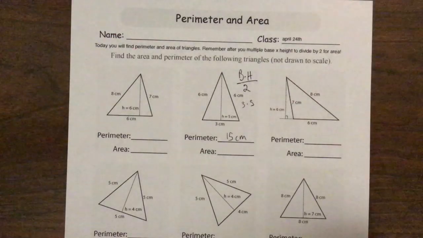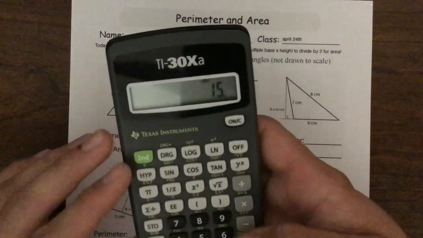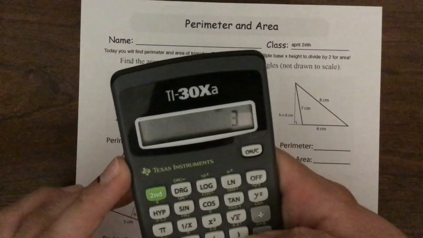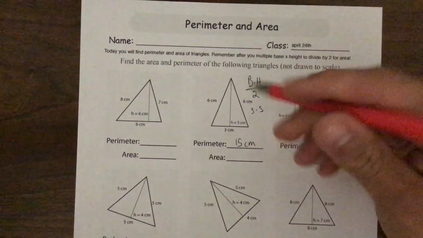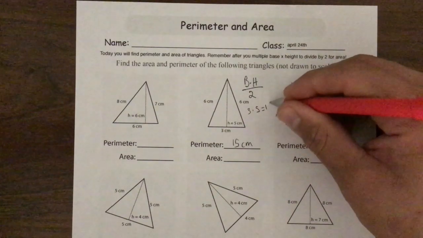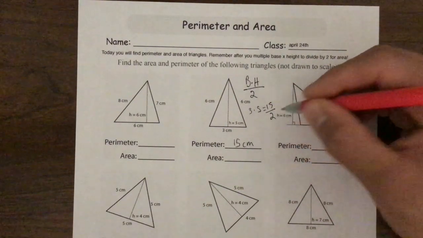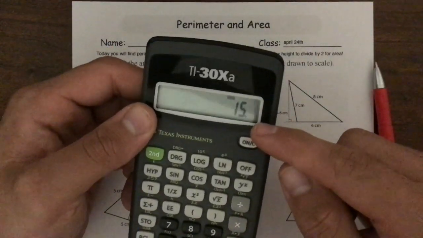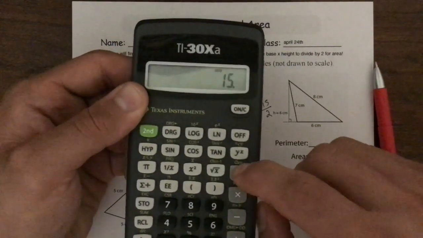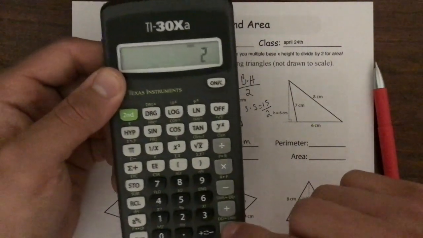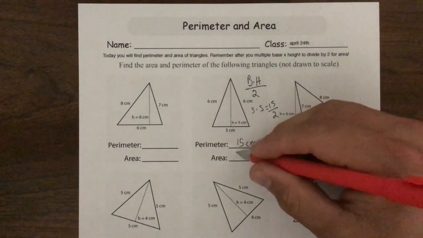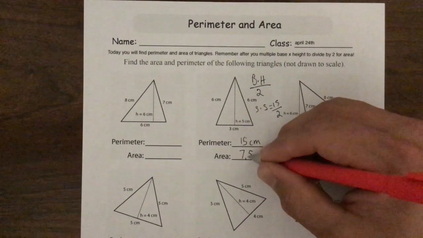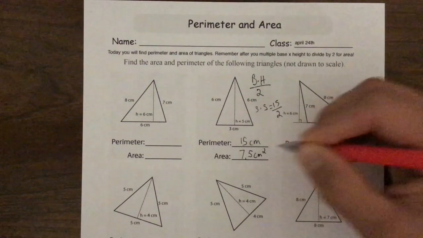3 times 5, when I put that in the calculator, is 15, okay? So I've got 15, and then remember, I need to divide it by 2, okay? So I'm not done yet. I take my 15 right here in the calculator. I'm going to divide by 2. That's going to give me 7.5. Okay, so my area here is 7.5 centimeters squared.